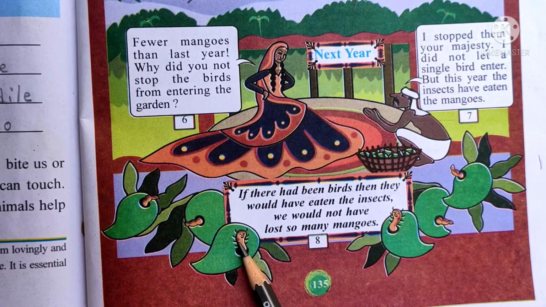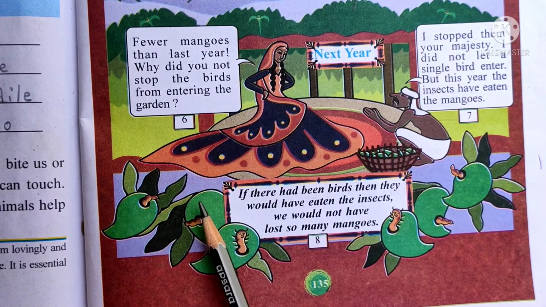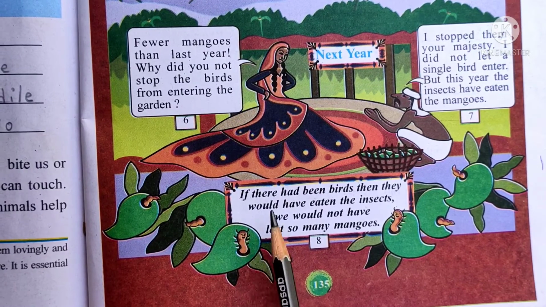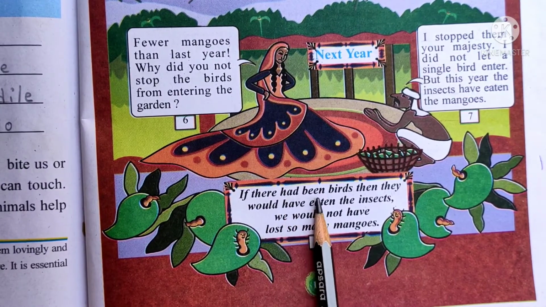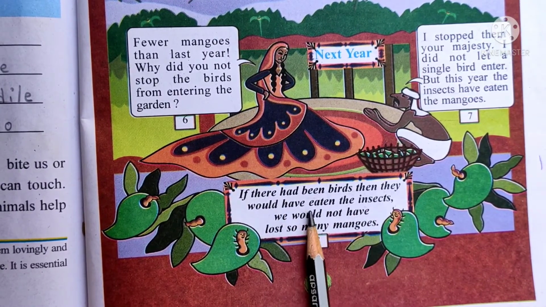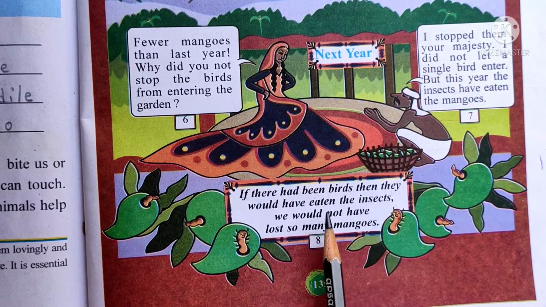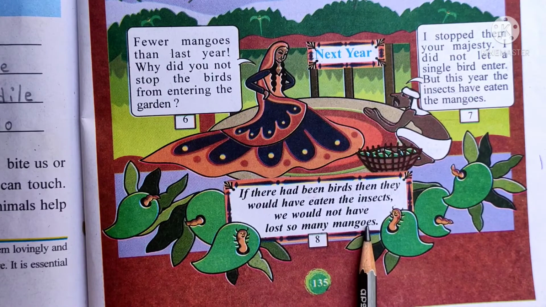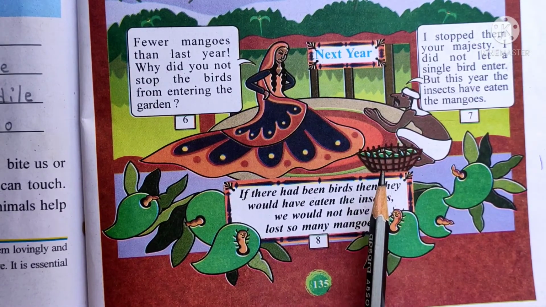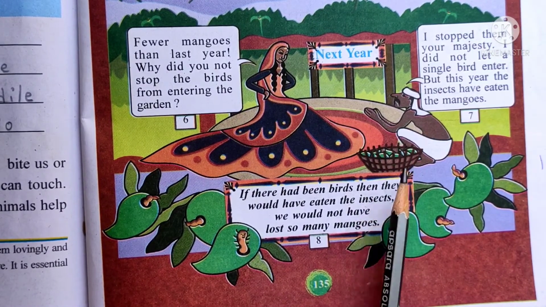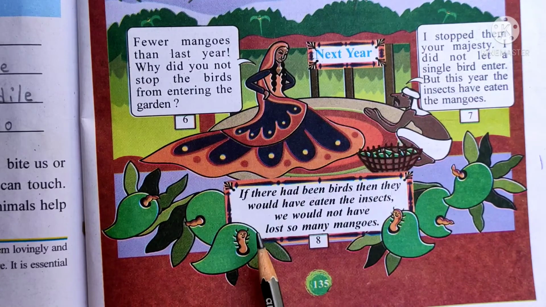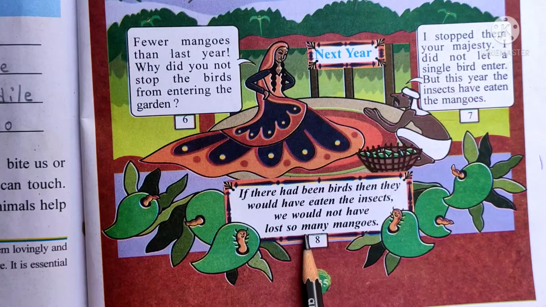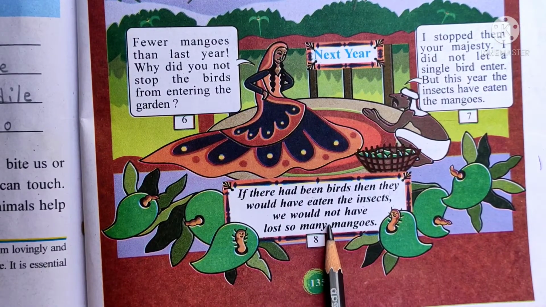You can see here in this picture, every mango has insects inside. If there had been birds, then they would have eaten the insects. We would not have lost so many mangoes. If we allow the birds, the birds may eat these insects and we will have more mangoes.